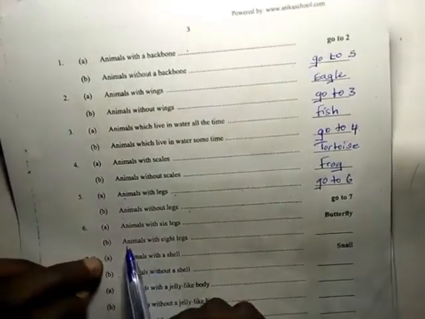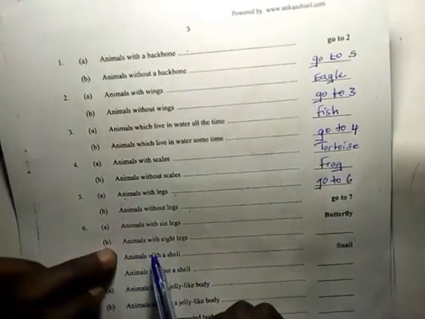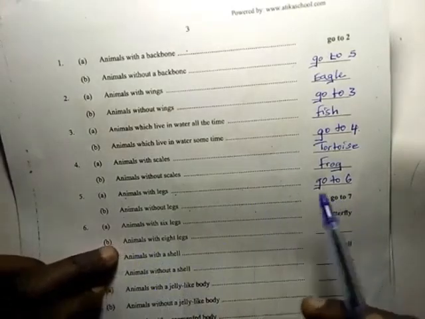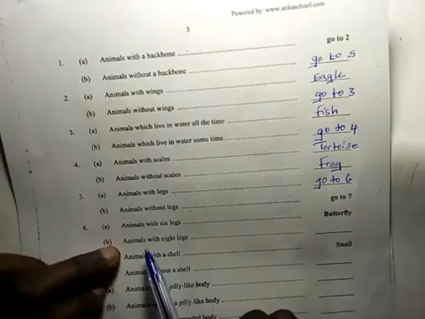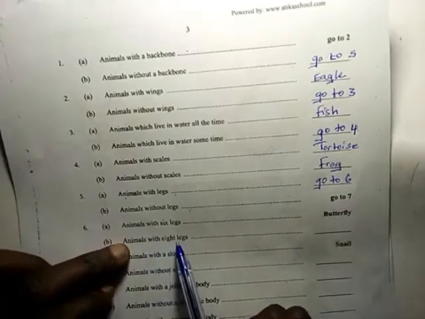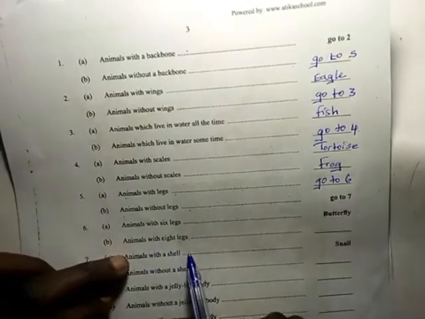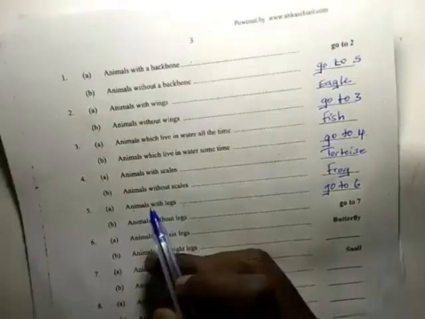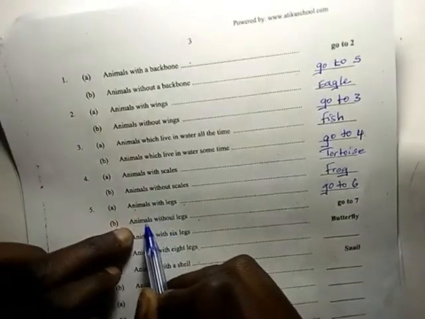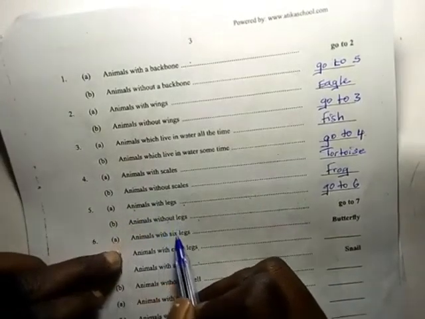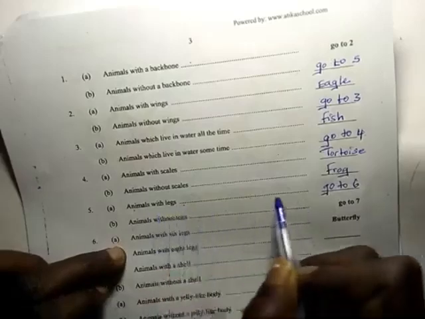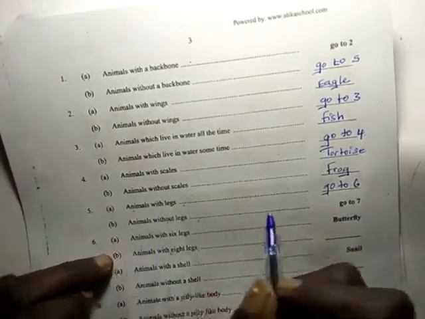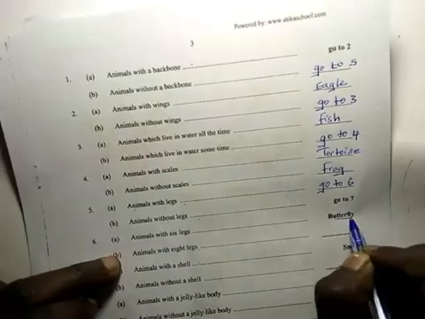Now for animals with legs go to 6. Say animals with 8 legs, animals with 6 legs. Animals without legs we have been told to go to 7, but with legs we have been told to go to 6. Now when we are at 6, animals with 6 legs we have been given butterfly.